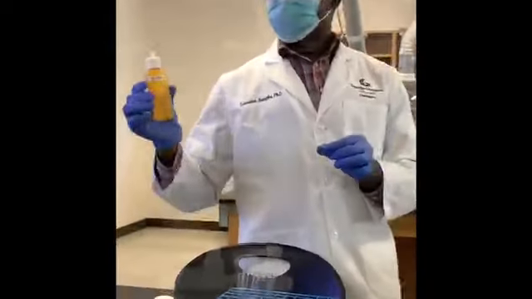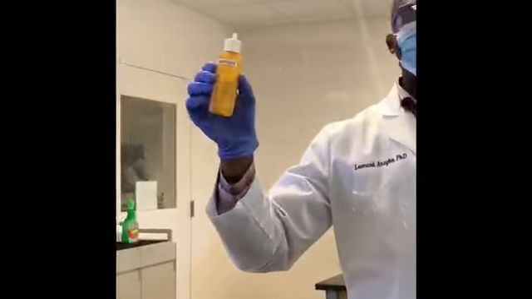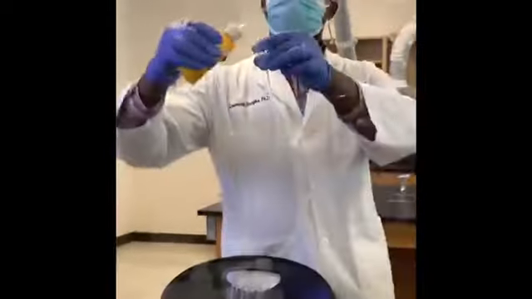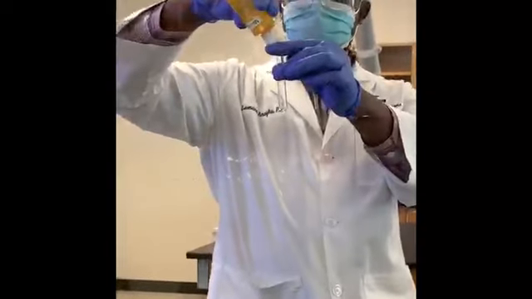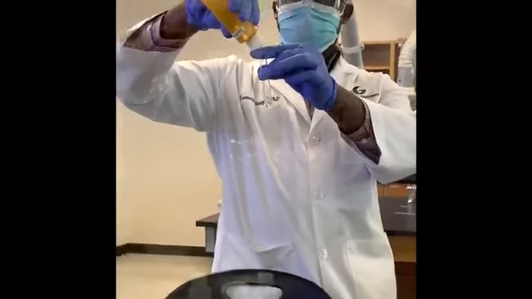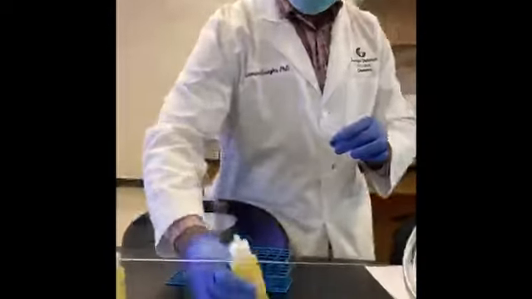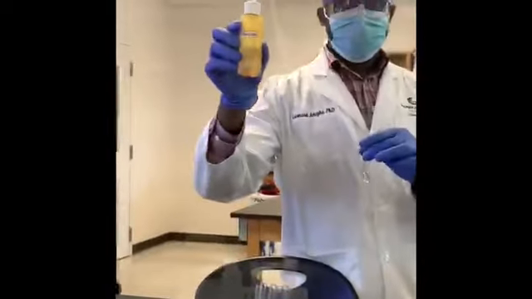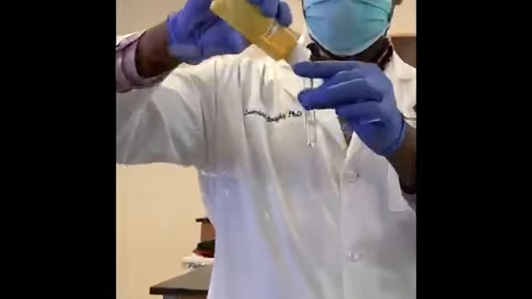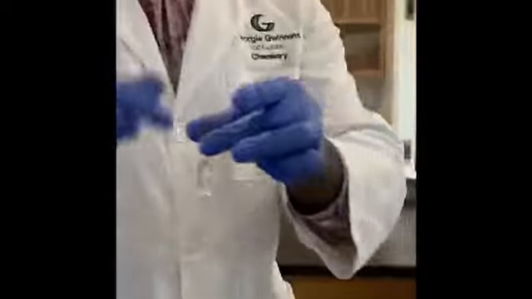The next mixture, we're going to have ethanol and hexanes. Put in some amount of ethanol. Okay, that's methanol. Add about the same amount of hexanes. Shake it. Give it a few moments to settle.